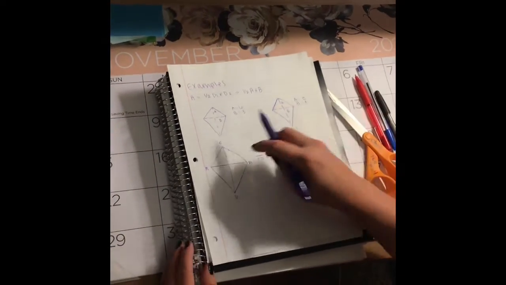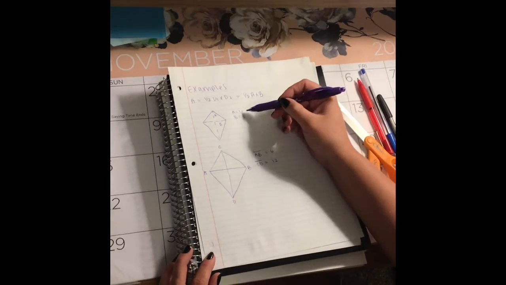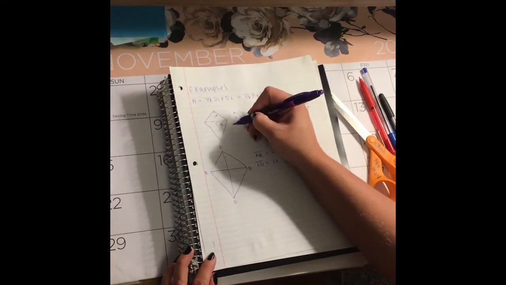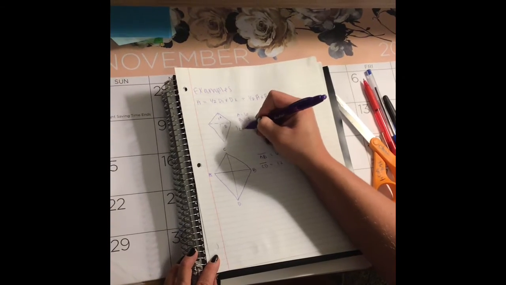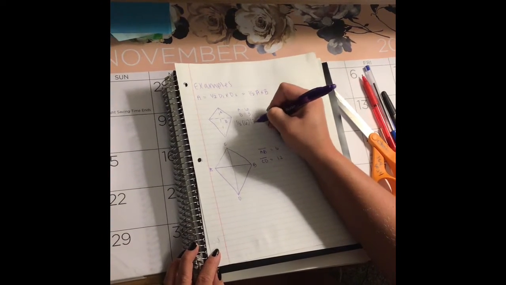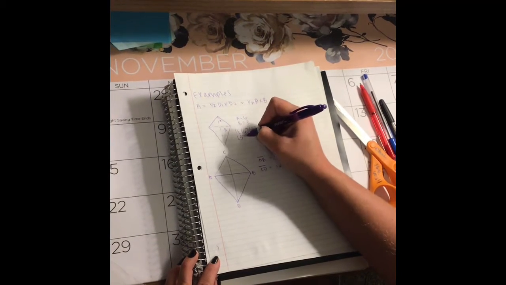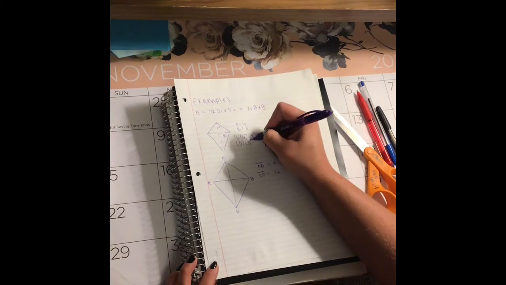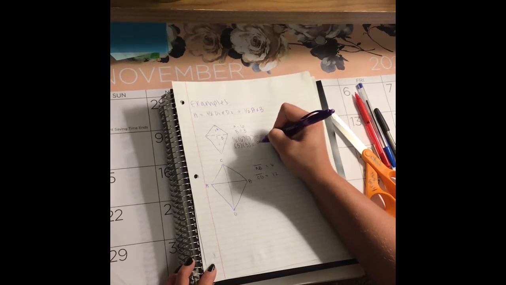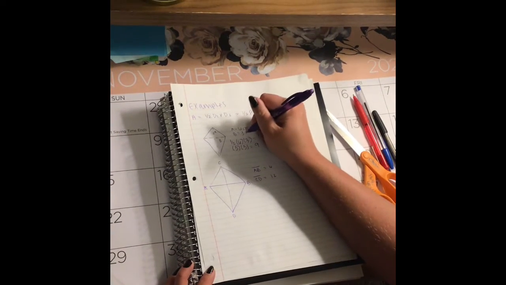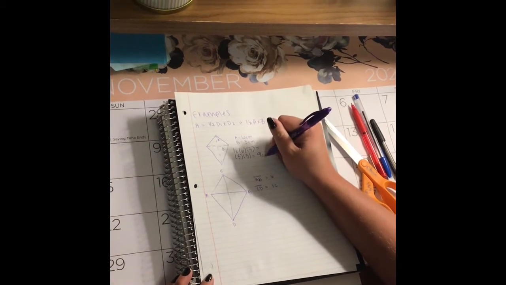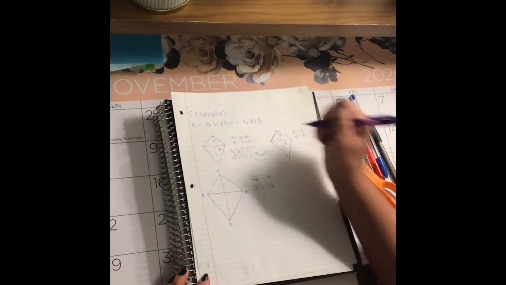So what I'm going to do is start with A, just because 6 is an even number and that's easier to cut in half than 3. So half times 6 times 3. So 1/2 times 6 is 3, and 3 times 3 is 9. And the label is centimeters, so your answer would be 9 centimeters squared.